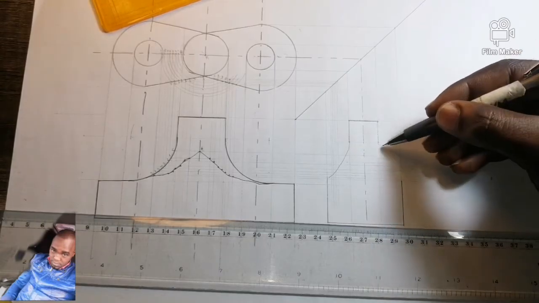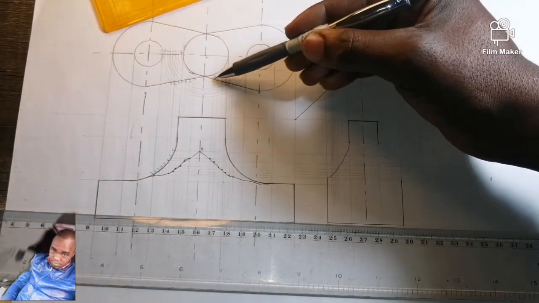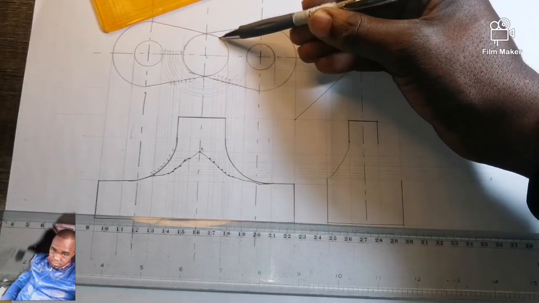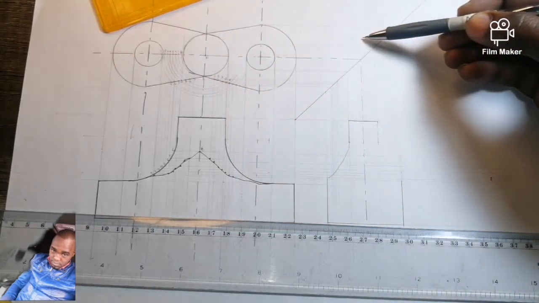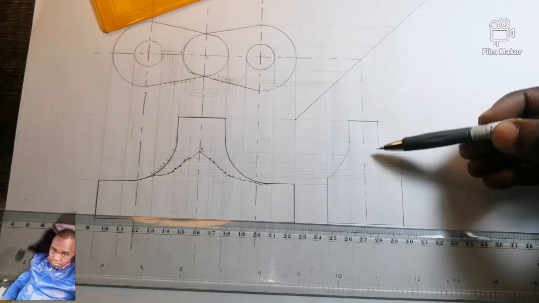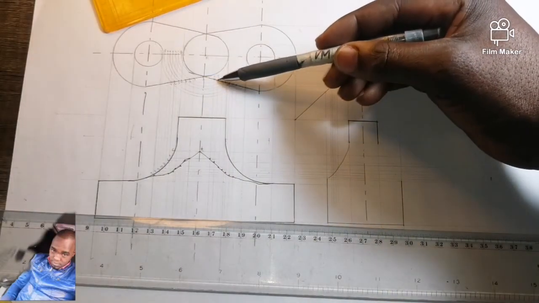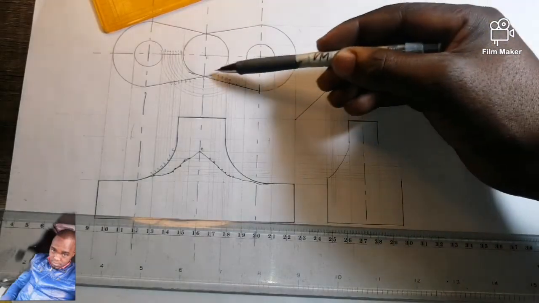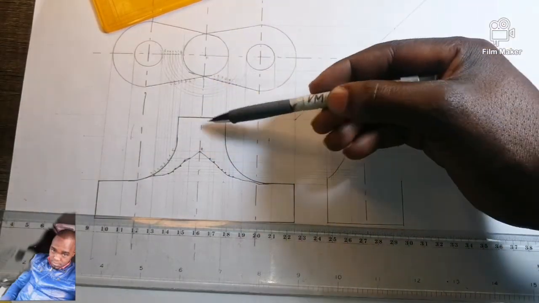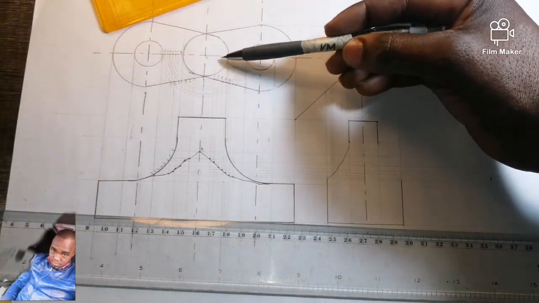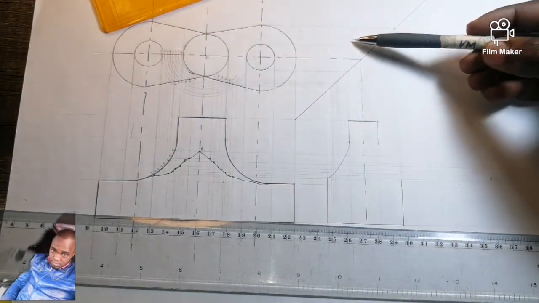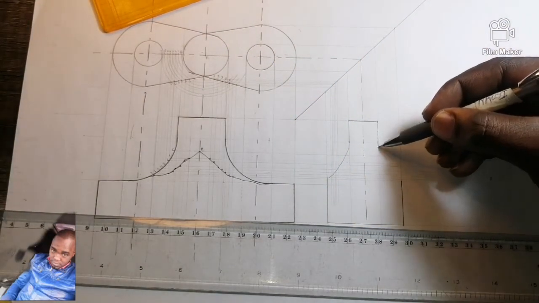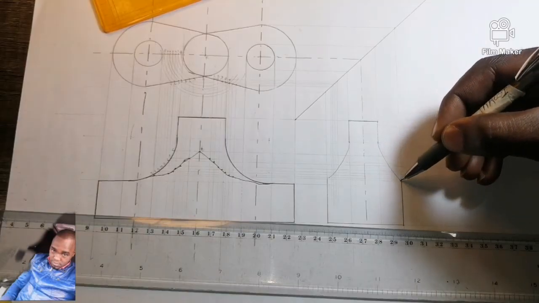How can you get this one? You can take this line, this point. Once it touches here, there it goes from there. You understand? 2, there it goes. Once it touches here, remember this is the upper part of your front view, is this one. So 2, there it goes from there. Once it touches the line of 45, it will also be giving you points that are going to be like this.